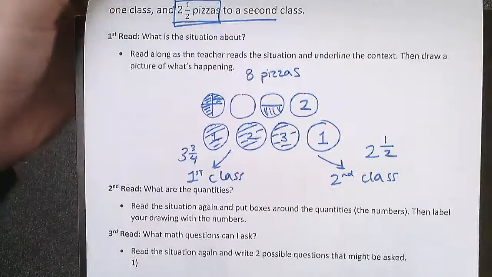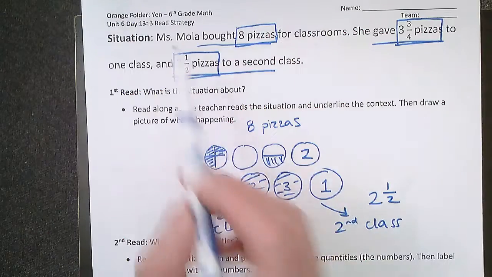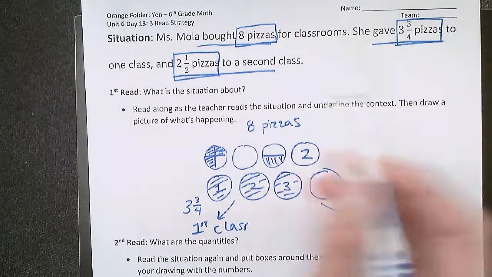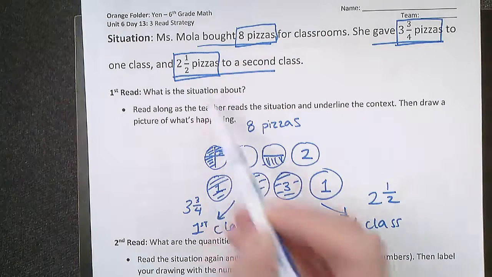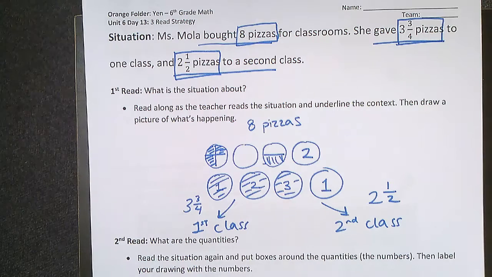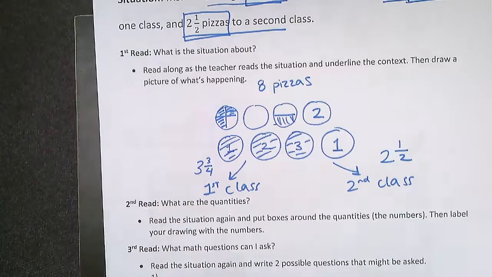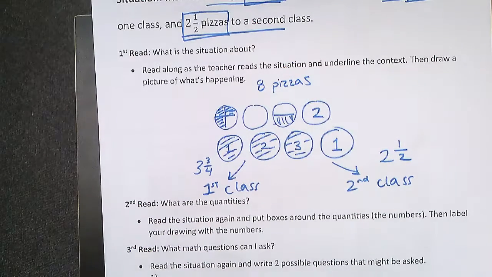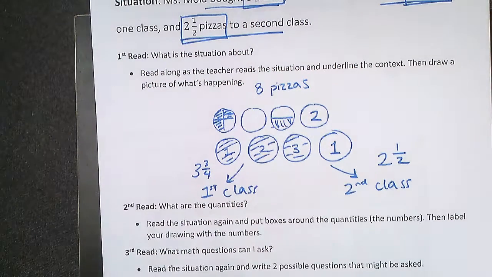Now, third read. Let's read the situation one more time, and we're going to write 2 possible questions that might be asked. Miss Mola bought 8 pizzas for classrooms. She gave 3 3/4 pizzas to one class. That's what we drew here. And then 2.5 pizzas to a second class. That's what went this way. Okay. So what is a question that might be asked based off of this information? Well, I know that she gave some away to one class and some away to a second class. I know she has 8 altogether.